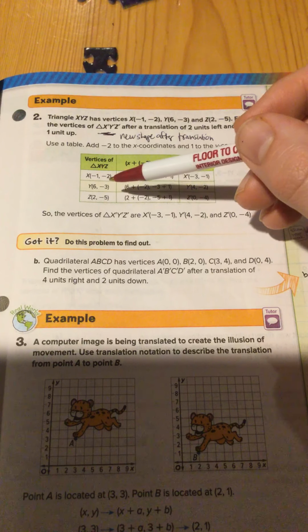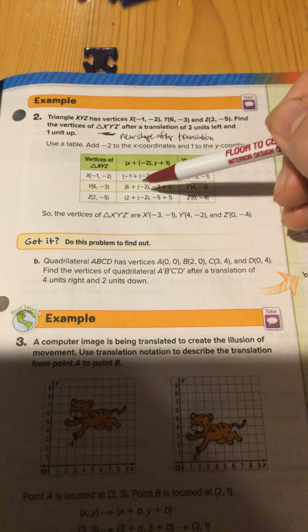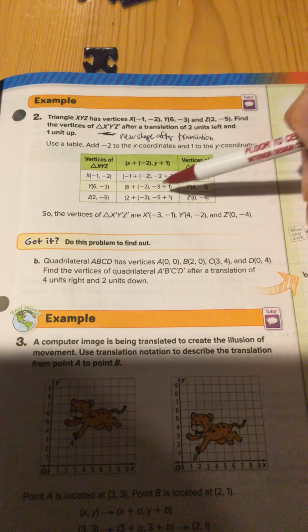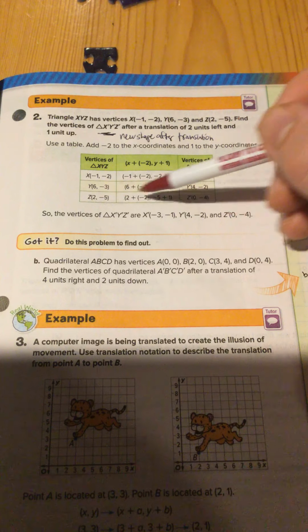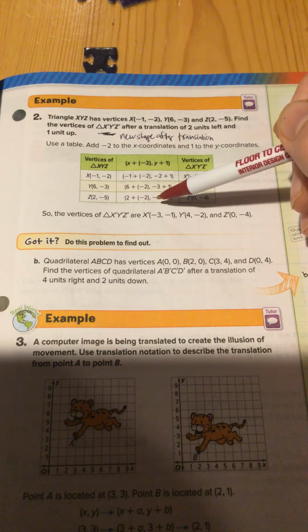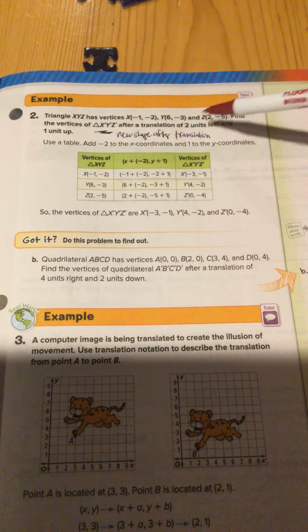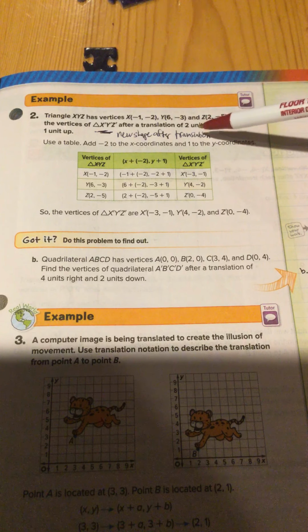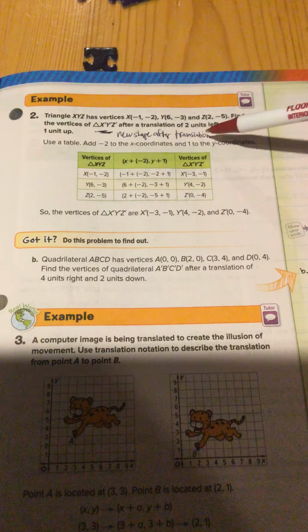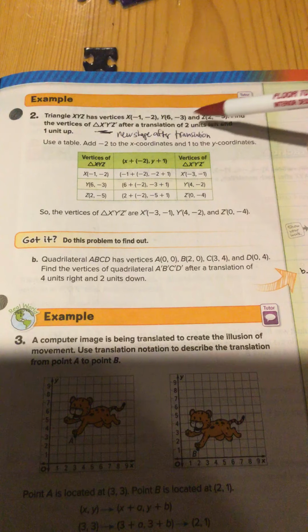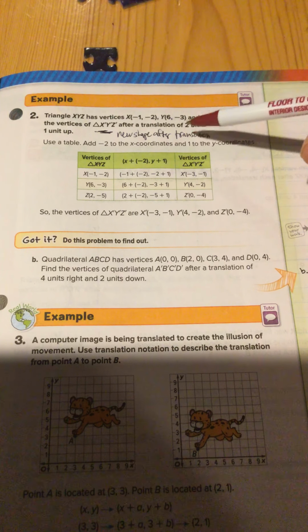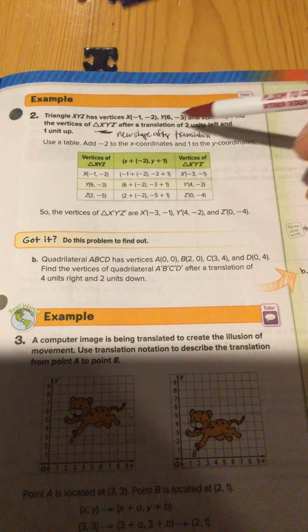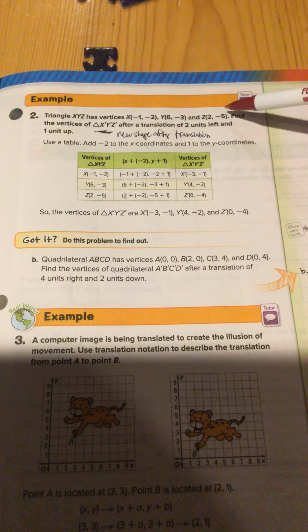Similarly with the next point, (6, -3), add the -2 to the 6, add the 1 to the -3. Add the -2 to this 2 for the next point, add the 1 to the -5. So you're just taking your points and adding your positive or negative depending on if it's left or right. Left is negative, right is positive. So you're adding your translations to these points. Left and right are for your x, up and down for the y.